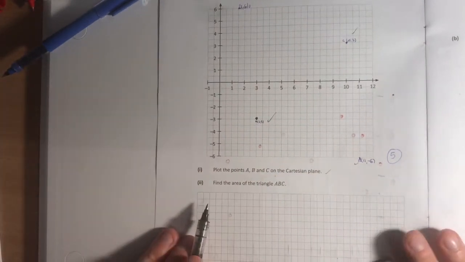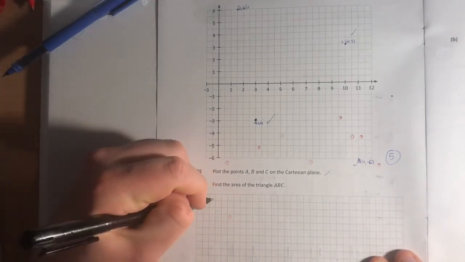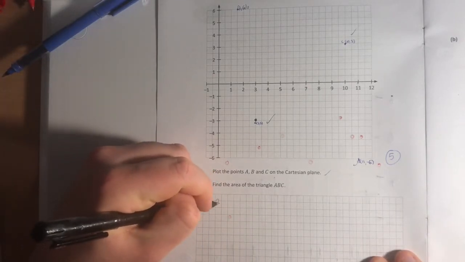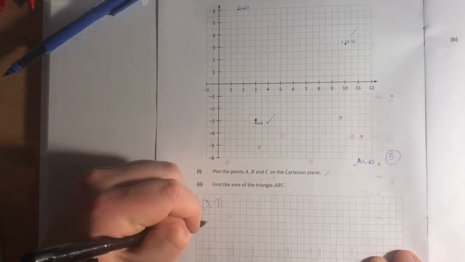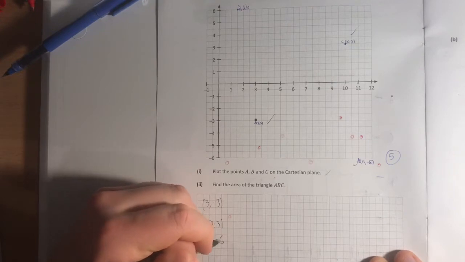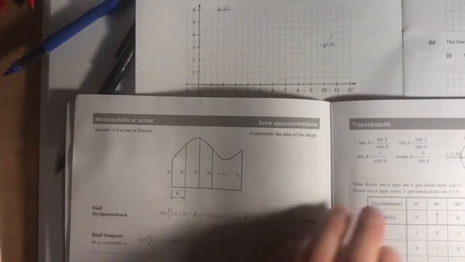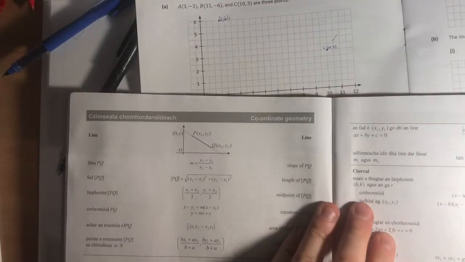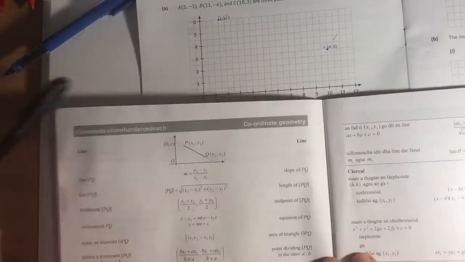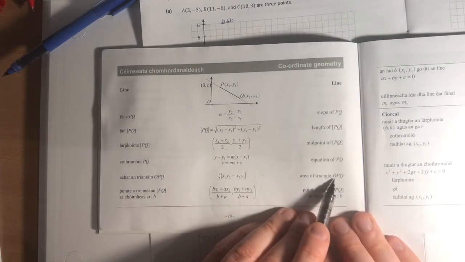Okay, find the area of the triangle ABC. So we have our points: 3, comma, minus 3. And we have the point 10, comma, 3. And we have the point 11, comma, minus 6. Now, the formula we want to use is on page 18, I think. We really want to use this formula down here, the area of a triangle. But we're not allowed to use that unless we have one of our points at the origin, O, P, Q. So one of the points has to be at the origin.